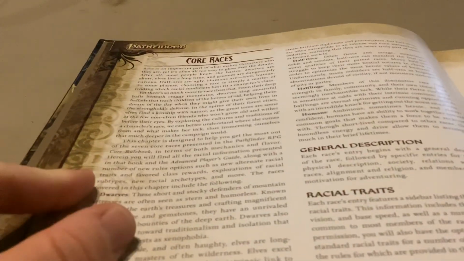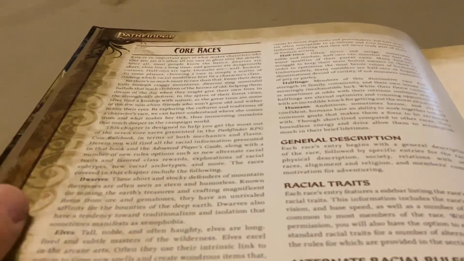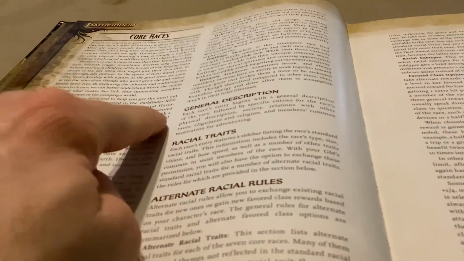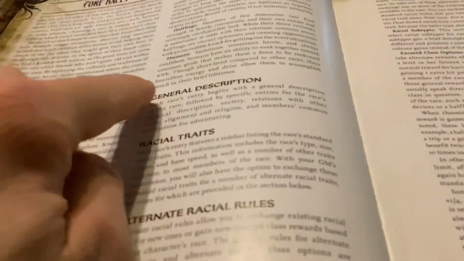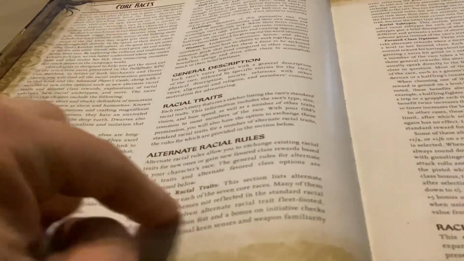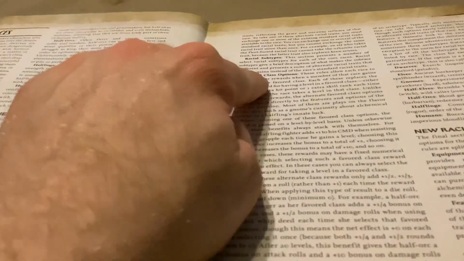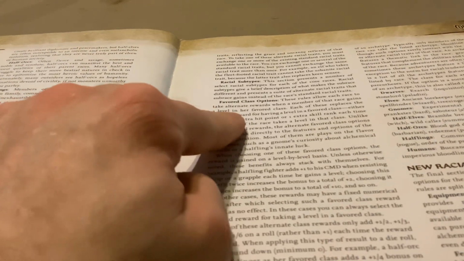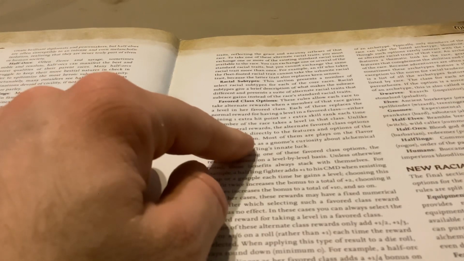So, with this one, as you can see, the core races go into your typical dwarves, elves, gnomes, half-orcs, halflings, humans, and half-elves as well. And in each section, they break it down into the usual general description, the racial traits, alternate racial rules. So racial traits, the different subtypes, the favorite class options, what a particular race tends towards.